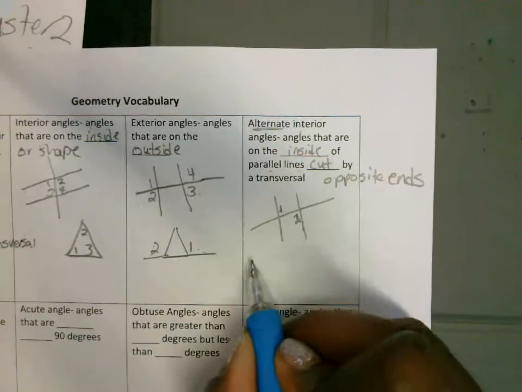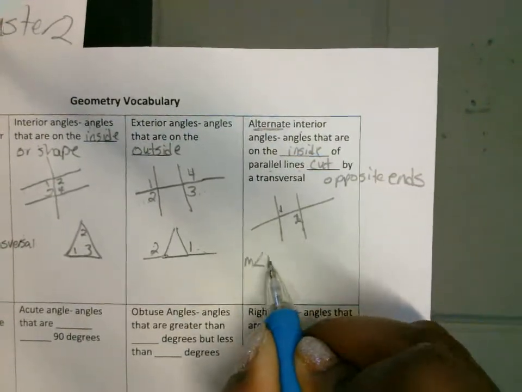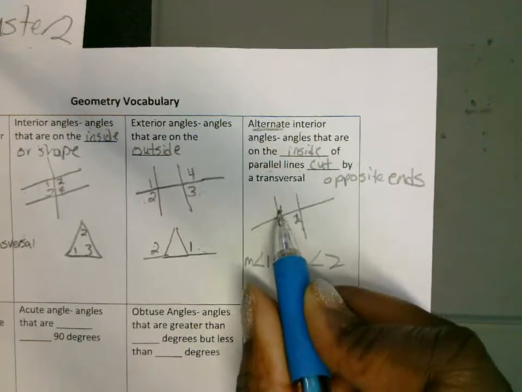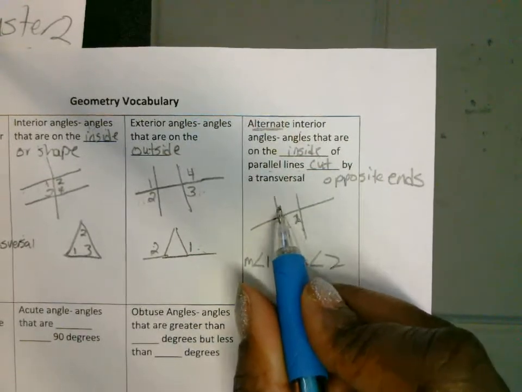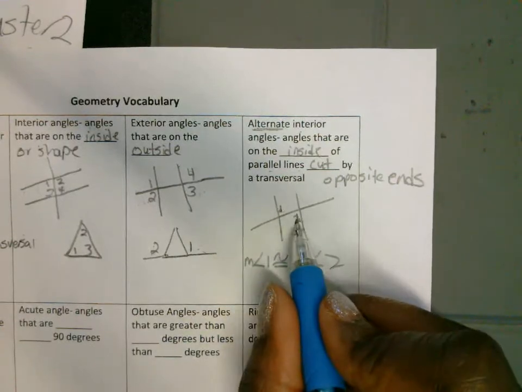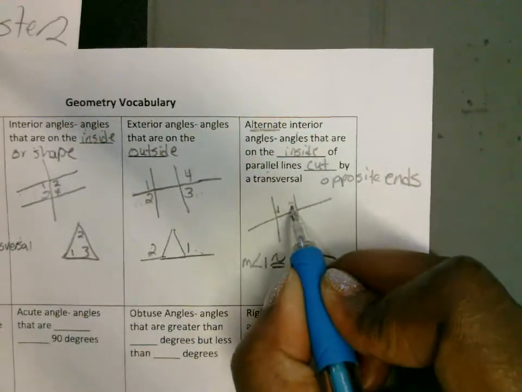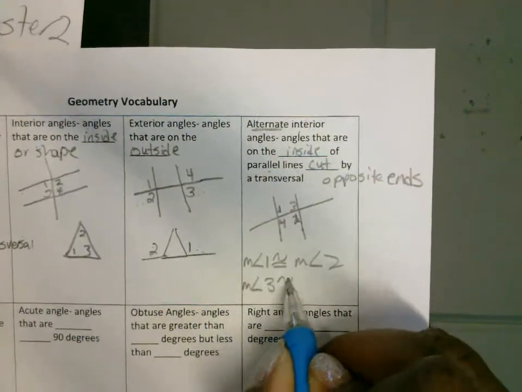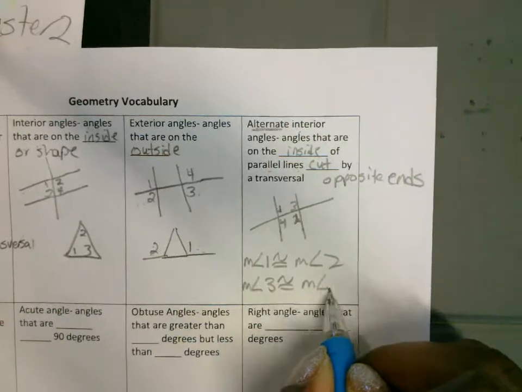So the measurement of angle 1 is congruent to the measurement of angle 2 because they are inside and on opposite ends. They're alternate interior angles. Then we've got 3 and 4. 3 and 4 are alternate interior angles.